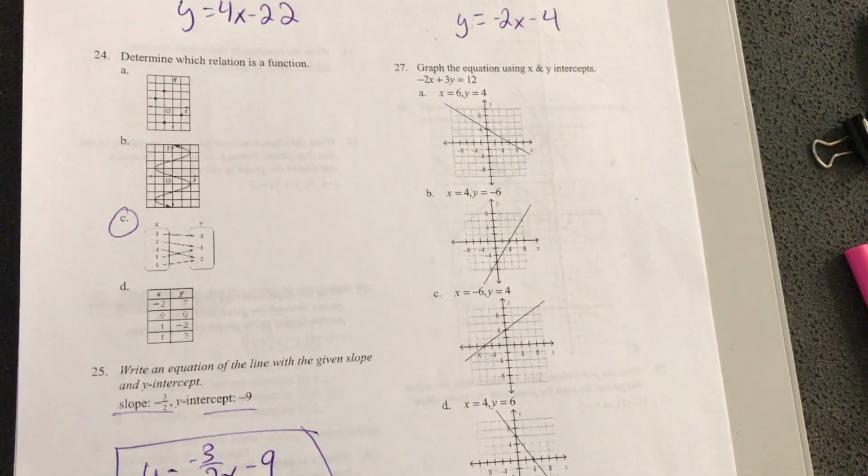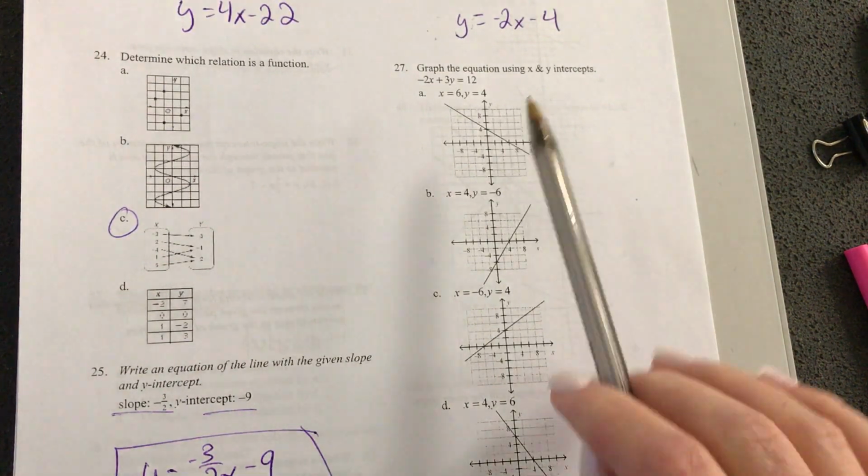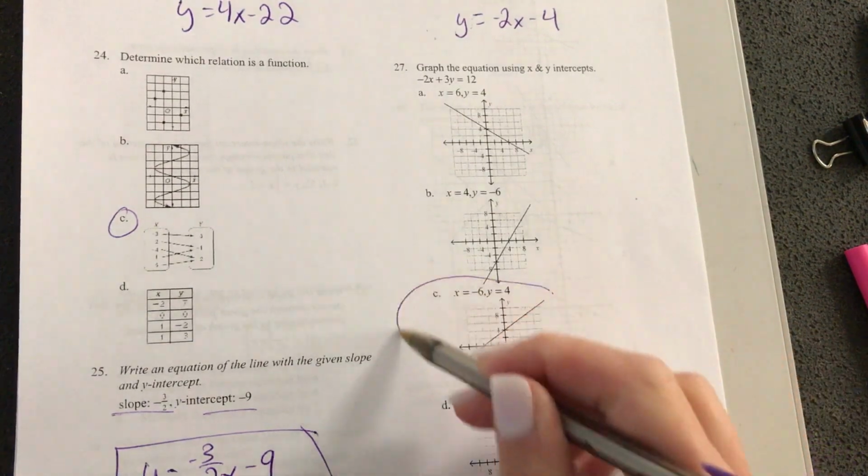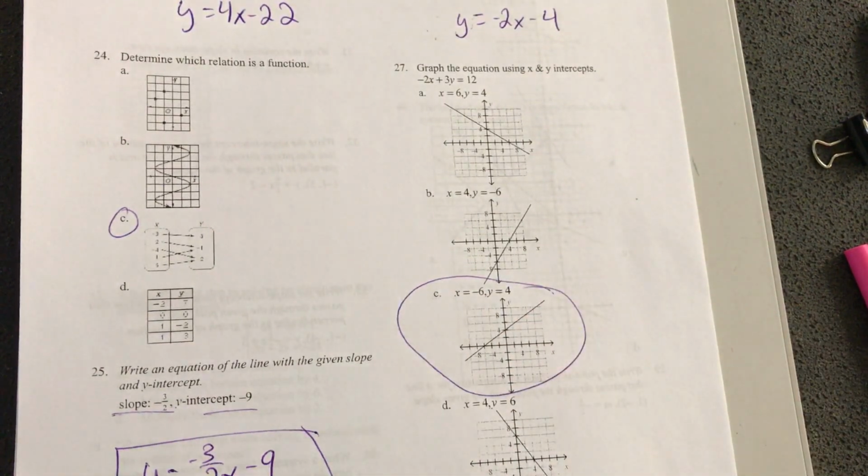27. Graph the equation using the x and y-intercept. So on this one, for the y-intercept, they want you to plug in 0 for x and figure out where your y-intercept is. And then for your x-intercept, they want you to plug in a 0 for y and figure out where your x-intercept is and then write it out. What is x? What is y? And the answer is C.